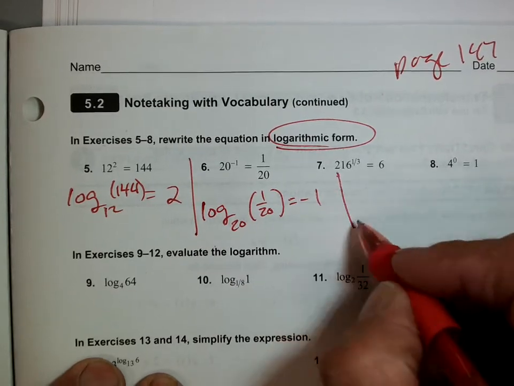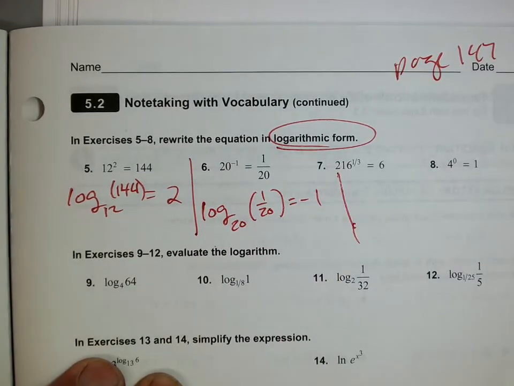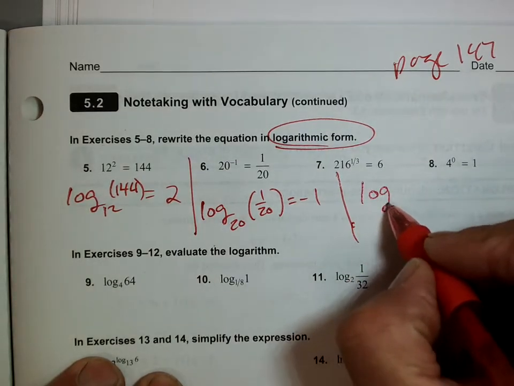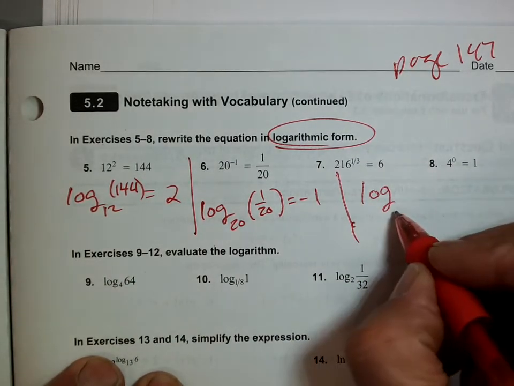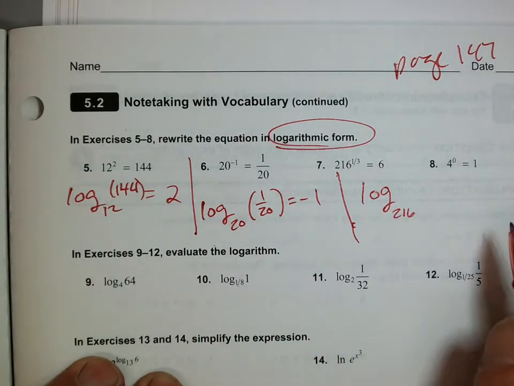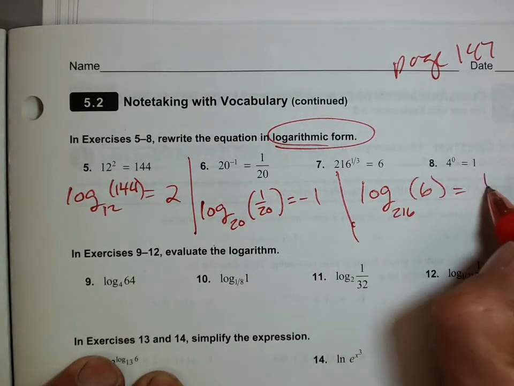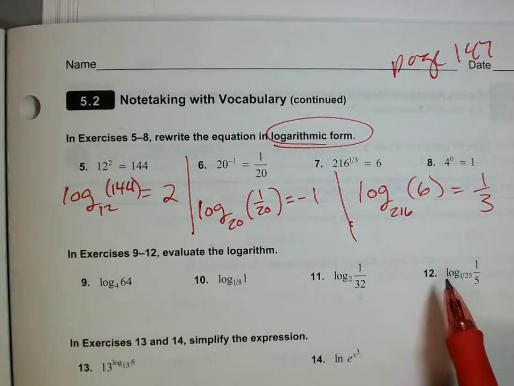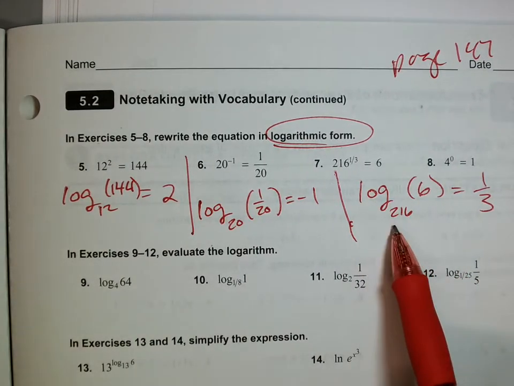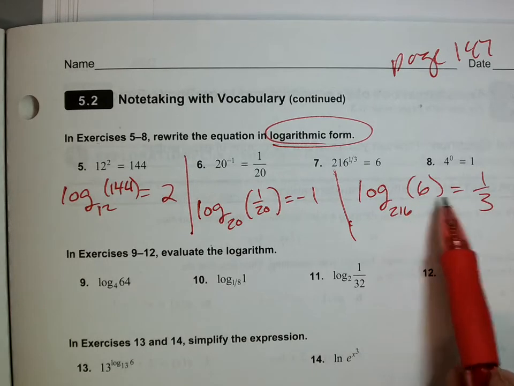Okay, we'll do 7. I'm running out of room. What are we going to write for 7? Log base 216 of 6 equals 1/3. That's all it is. You guys getting this trick down? Log of the base, there's the base, of the answer always equals the exponent.